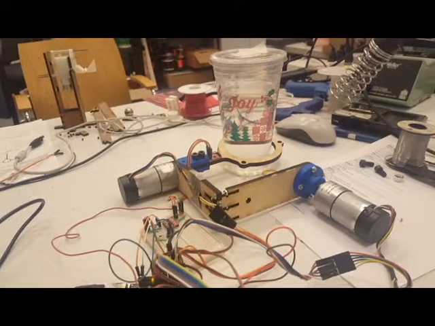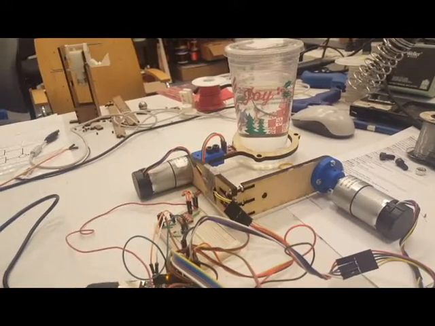Beginning demonstration of the two-axis gimbal for cup stabilizing.